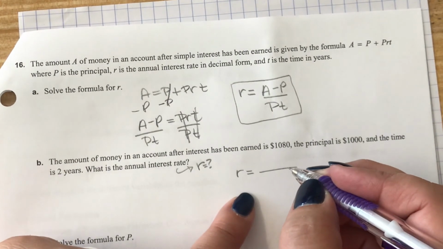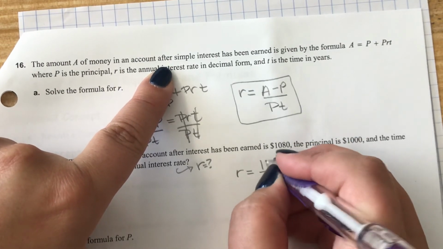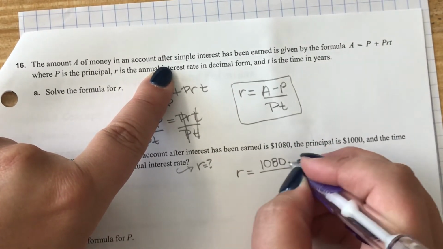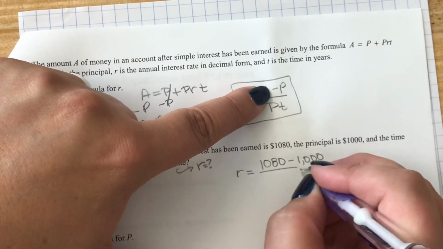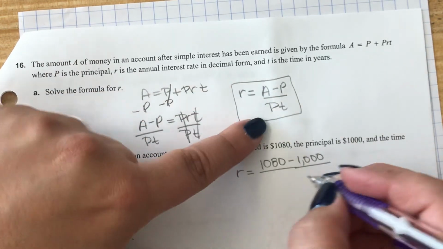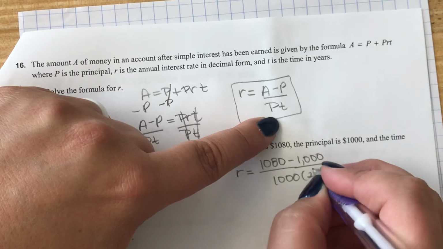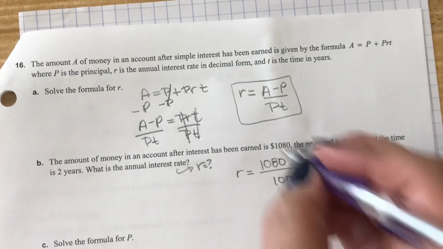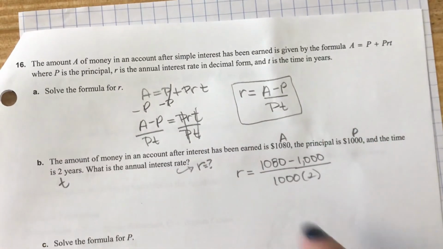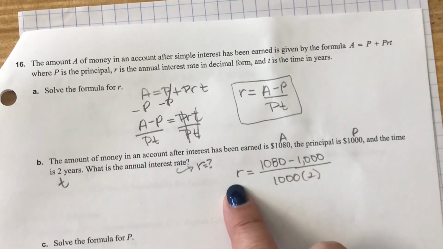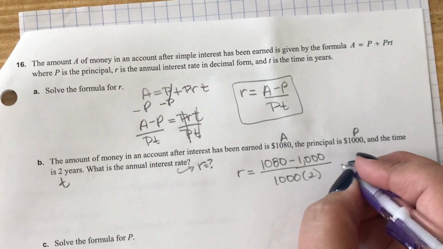So R equals A, which is the amount of money in the account, $1,080, minus P, which is the principal, well, they just told me the principal was $1,000, over the principal, 1,000, times the time, which in this case was 2 years. So remember, this is our A, this is our principal, this is our time, and I'm going to plug them into the one that's already solved. That way I don't have to reinvent this wheel every single time. All I have to do is solve this.